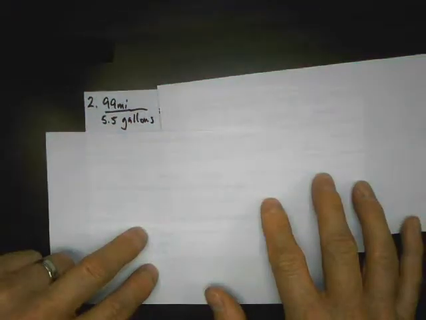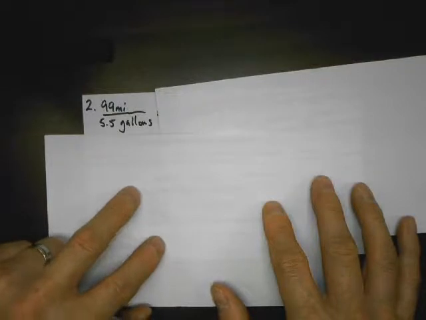Number 2 says, a car traveled at a constant speed for 99 miles. So constant speed means we have a unit rate right there. On 5.5 gallons of gas. What is the unit rate? Alright, so if it's 99 miles per 5.5 gallons, we'll put the gallons on the bottom. And then we will divide in and out.